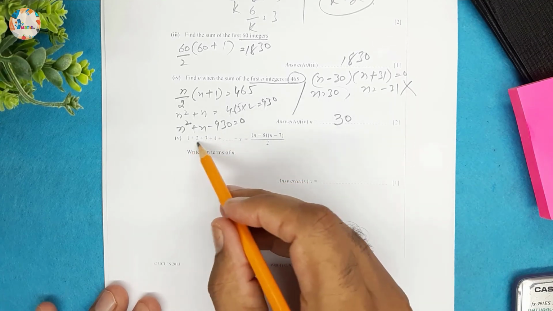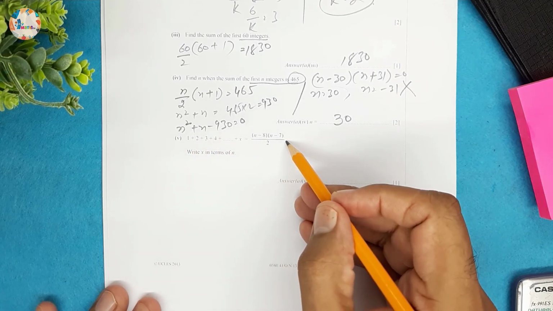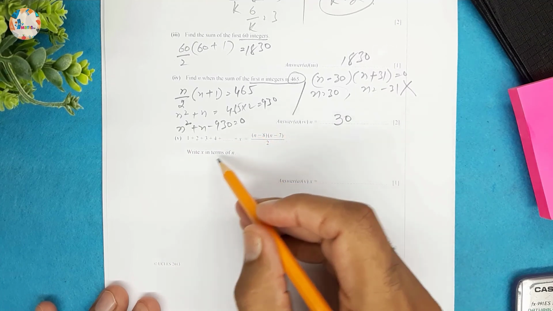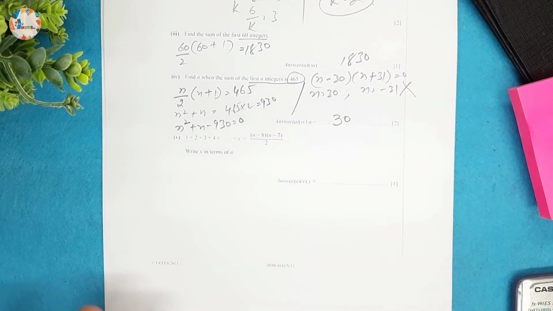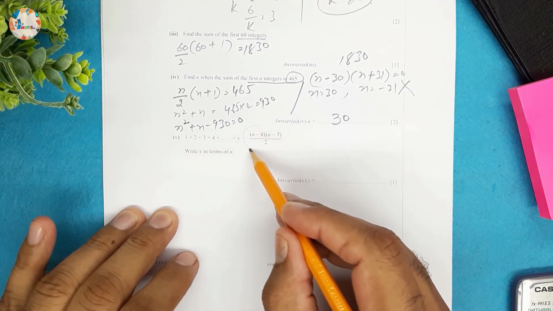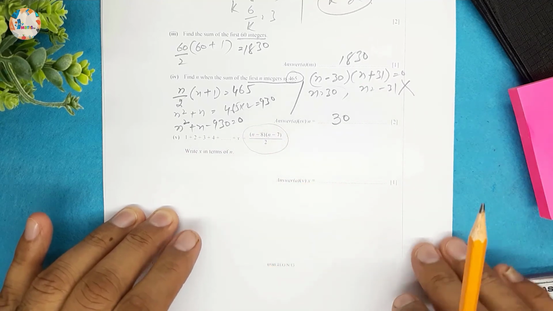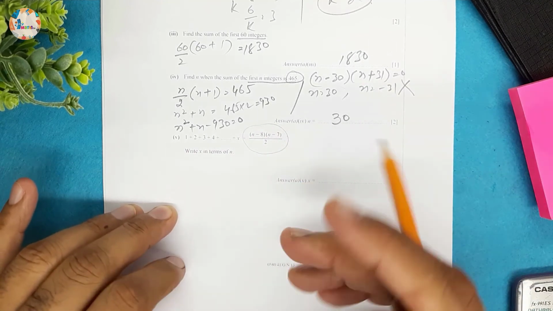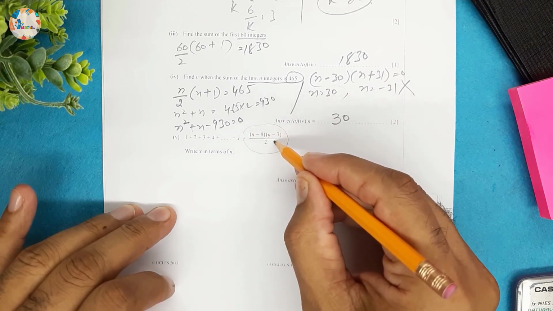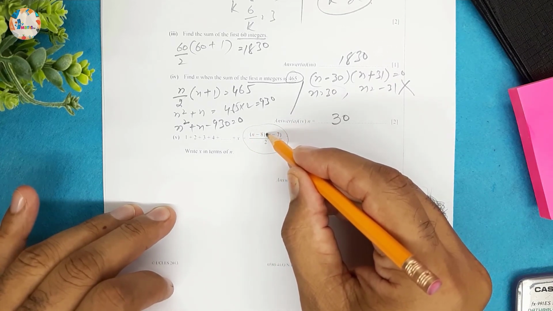This will be our another part, which is 1 plus 2 plus 3 plus so on up to x value is equal to this one. Write x in terms of n. So for this one, basically if we compare this x and n minus 8, n minus 8 plus 1 will be n minus 7.